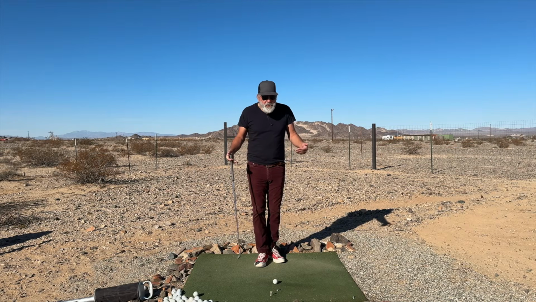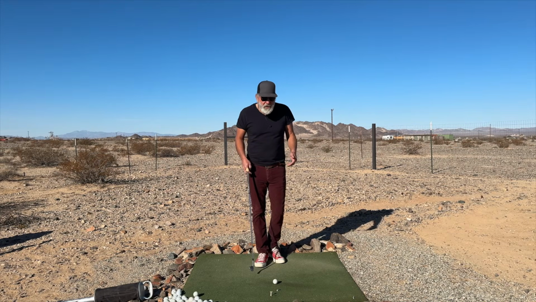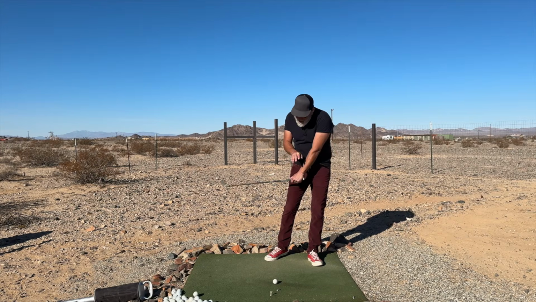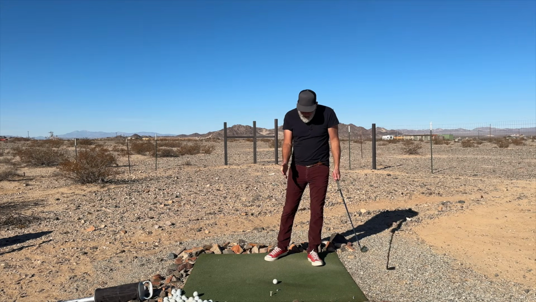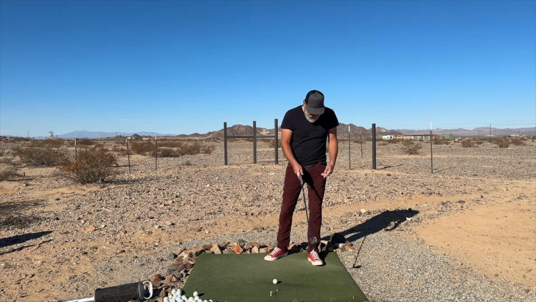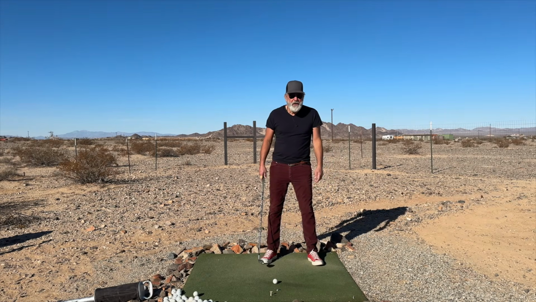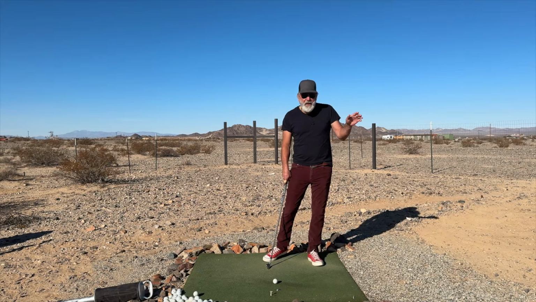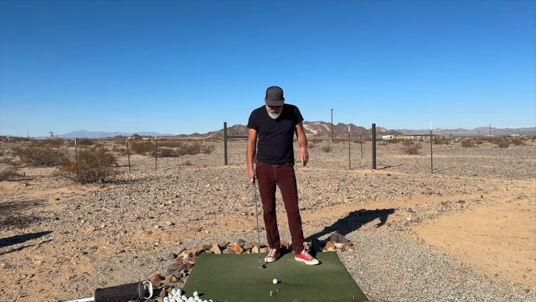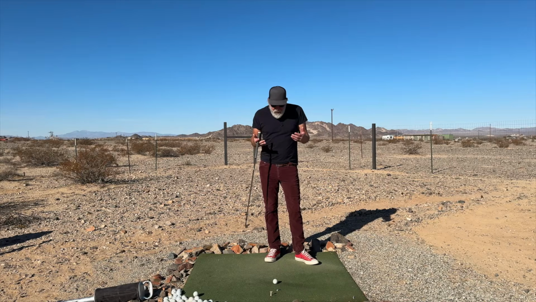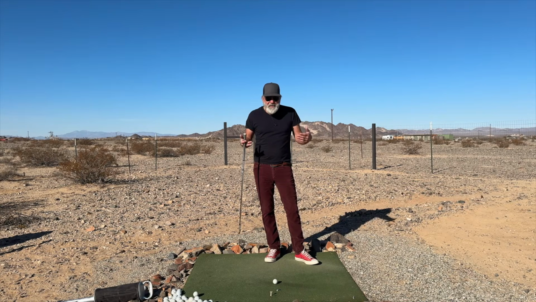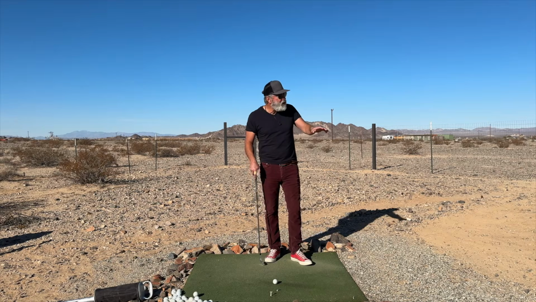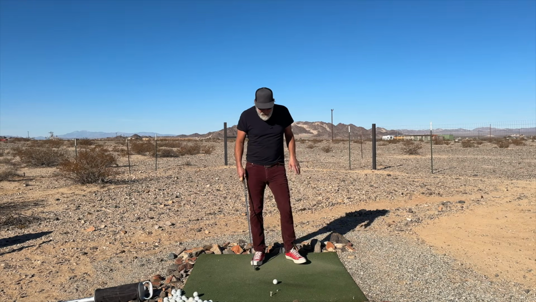Now, the reason why this swing is not limited by ball position is because we're just creating this consistent arc. And that allows us to play a ball anywhere in the span of the stance, from the lead foot back to the trail foot, and create a change in trajectory, spin, and the characteristics of the shot. It's very cool because you're making the same swing, but by changing ball position, you change the characteristics of the shot.